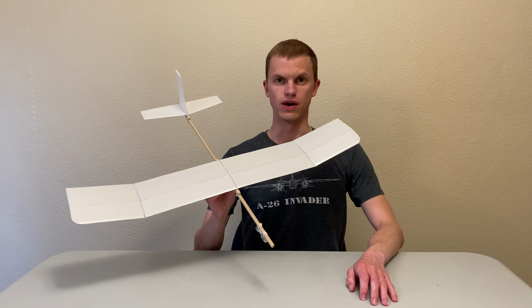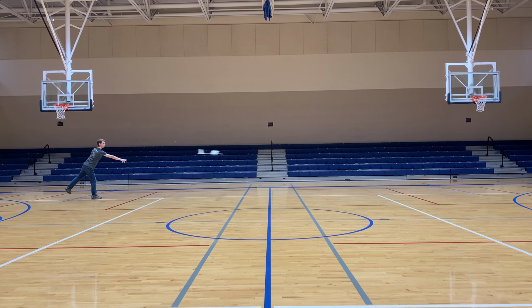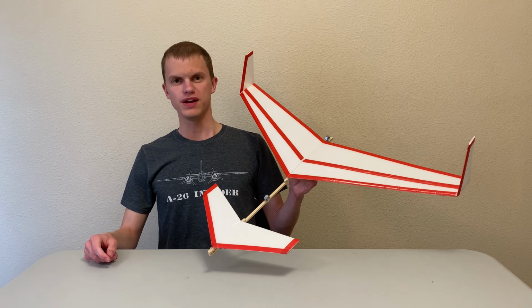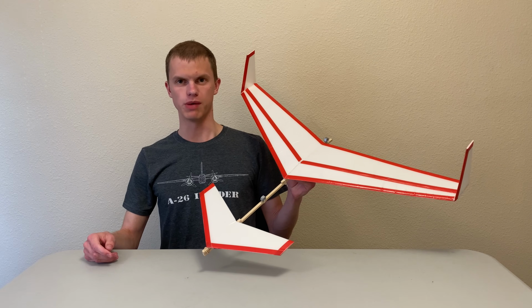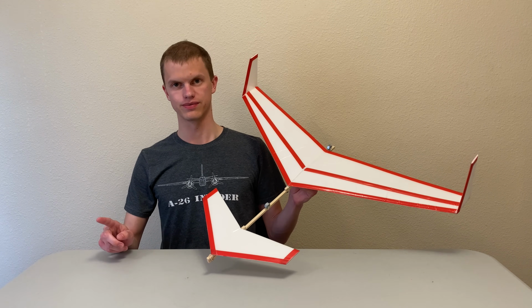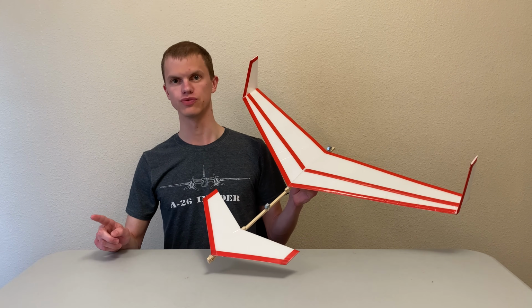In our last video, we learned how to build this simple and inexpensive glider. We also learned how to fine-tune it to get a good flight. Hopefully by now, you've got a lot of ideas about what you want your own model planes to look like and how you want them to fly. Today, we're going to be learning how to make those ideas into reality.